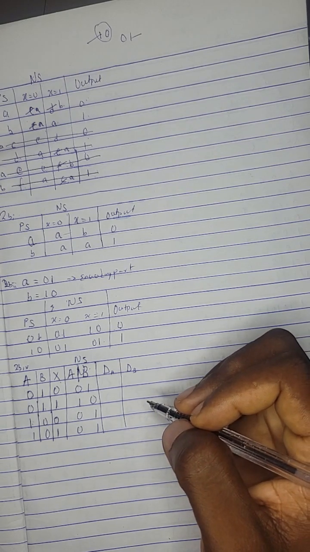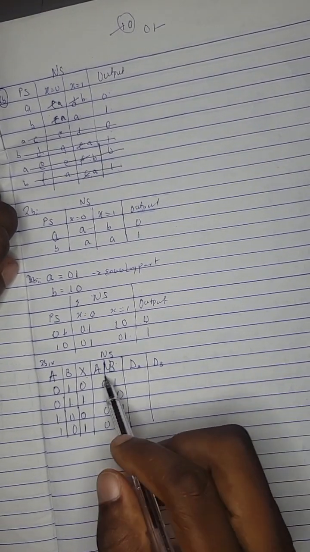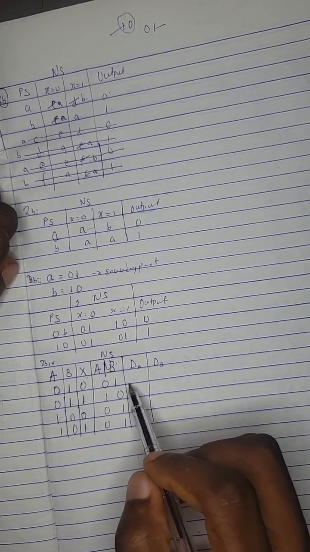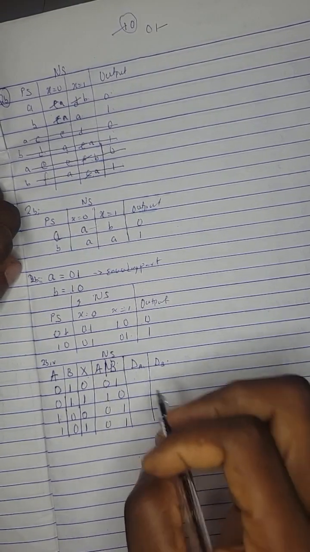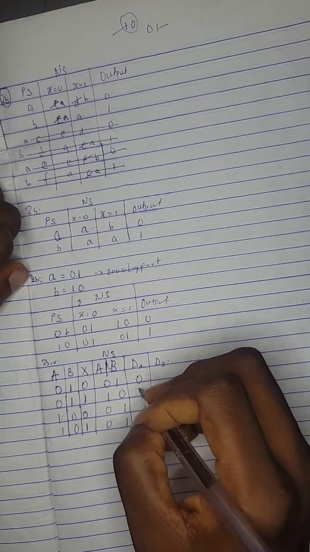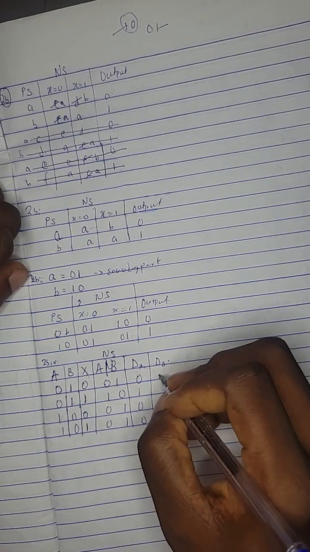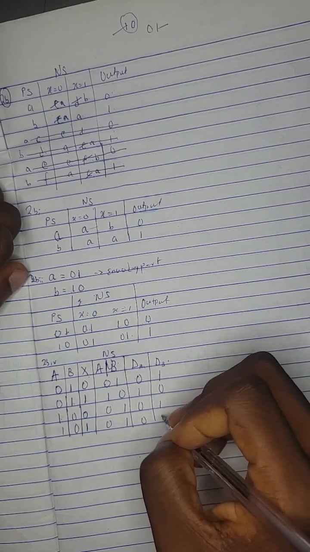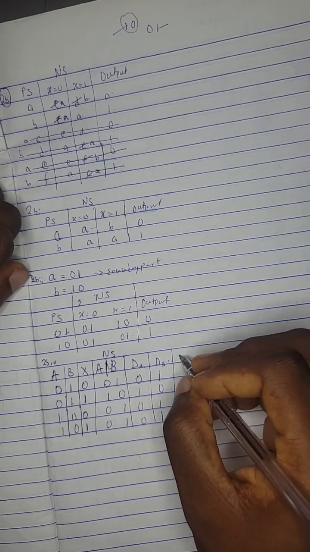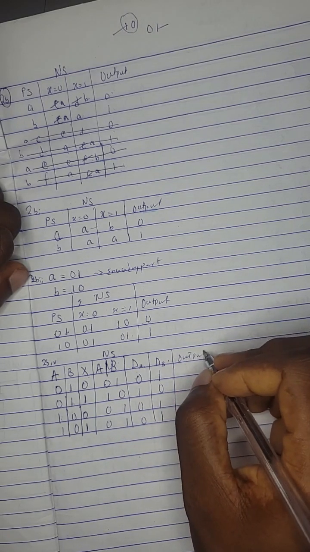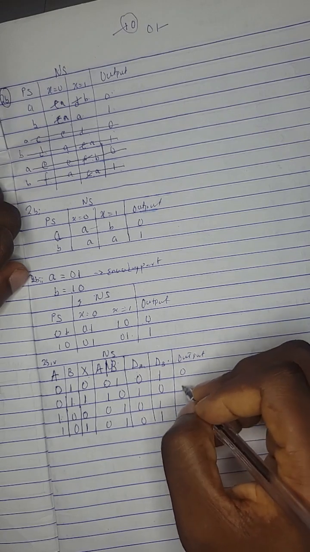Now what we need is to get the value of DA and DB. We know DA is always going to be equal to the next state of A, so that's going to be 0 1 0 0, and DB is also going to be 1 0 1 1, and the output is going to be 0 0.